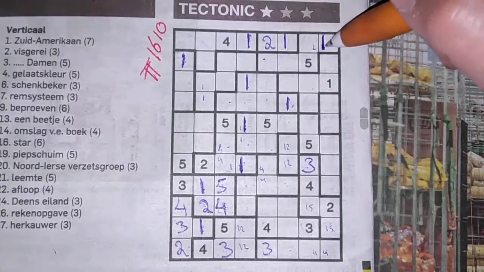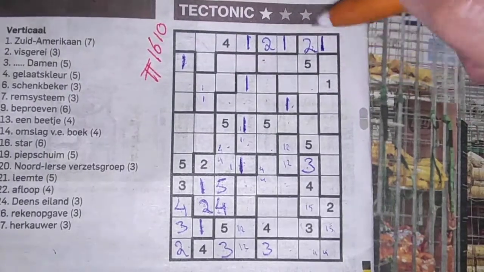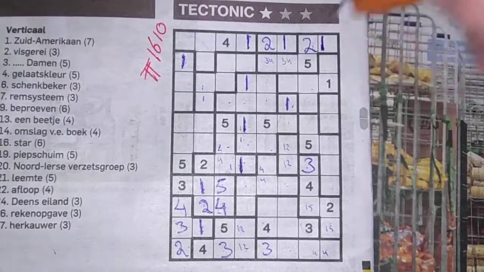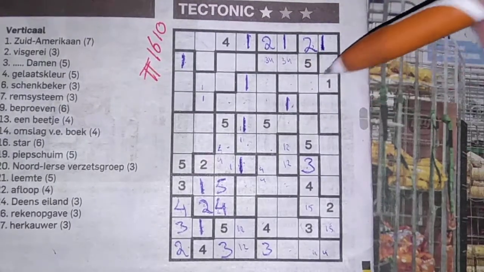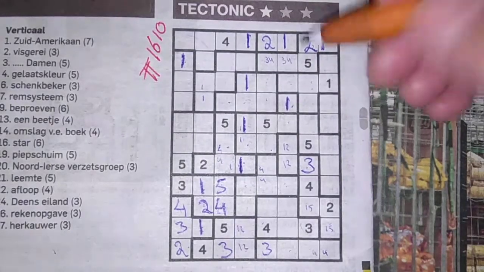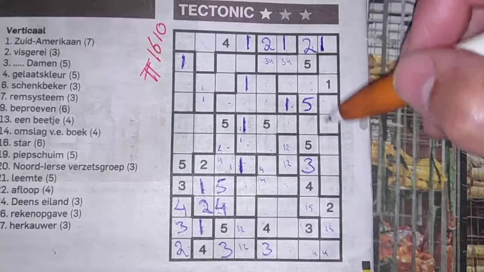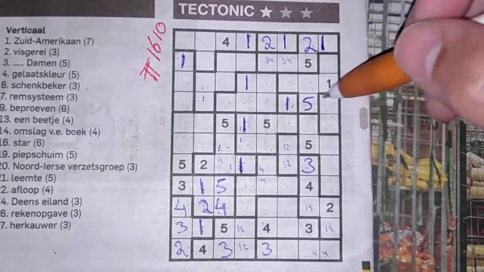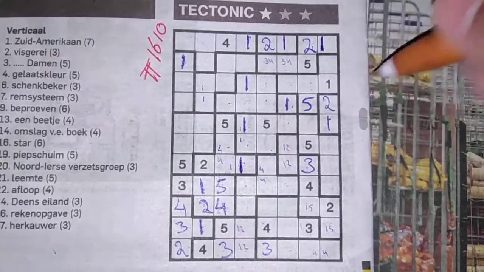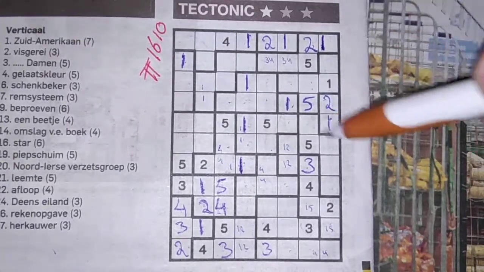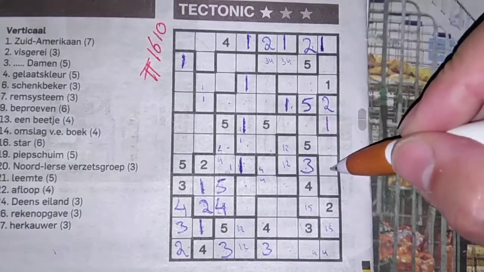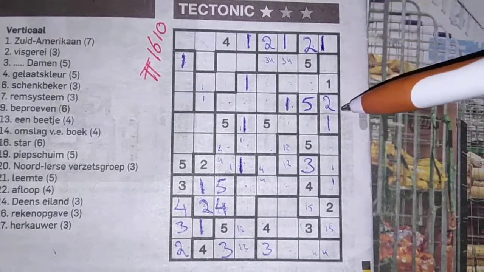So I've eliminated the 2, so the 2 goes there. The 3 and the 4 are left. Let me mark them, 3 and the 4. These 3 boxes cannot be a 5, so 1 box left for the 5 should be there. The 1 and the 2 are left in this dual box. We see here 1, no 1 there. 1 should be here and the 2 goes there. These 2 boxes cannot be a 1, so 1 could be here or could be there.